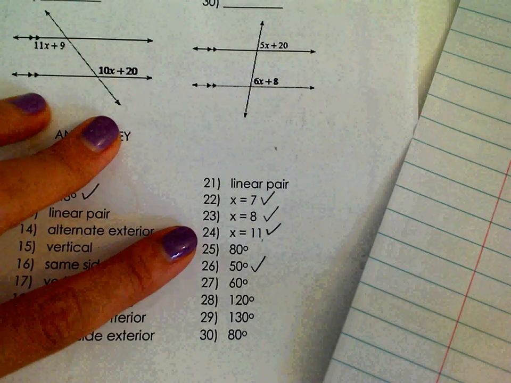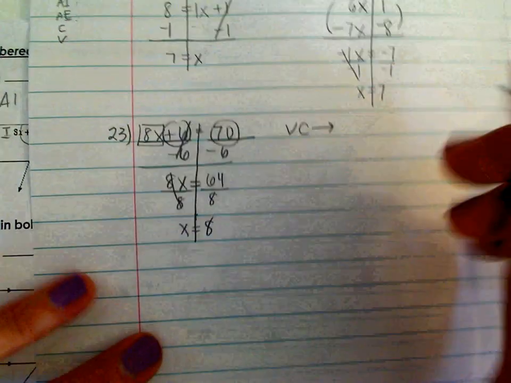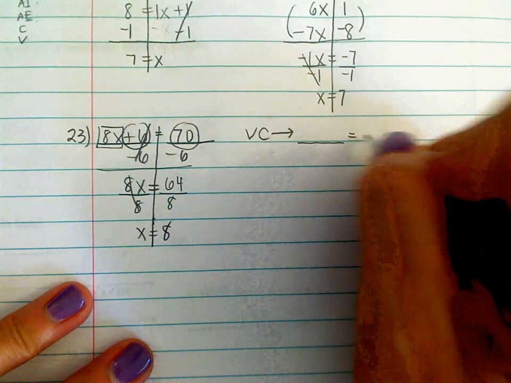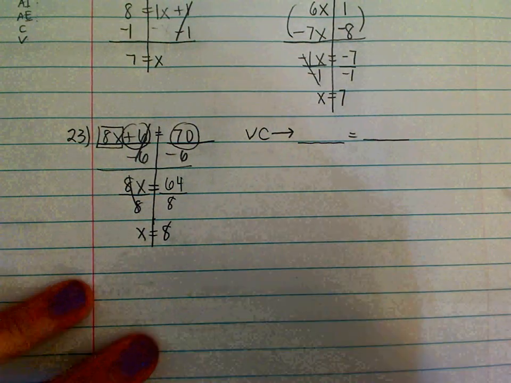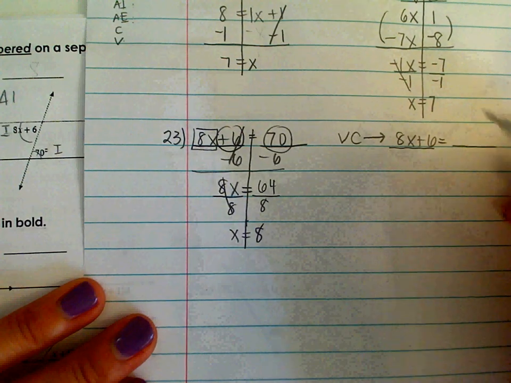Yes, it does. Okay. Variable constant method: since they're alternate interior, they're not SSI, SSE, or LP, so you set them equal. One's 8x plus 6, and the other one is 70.